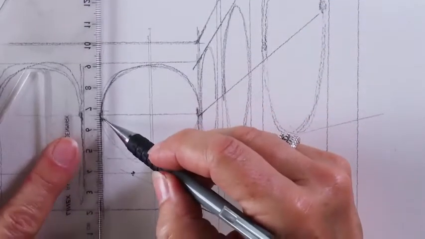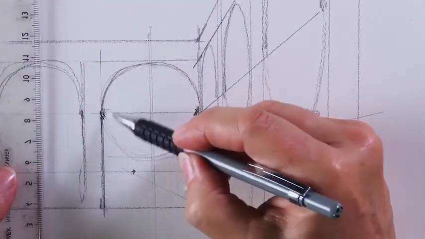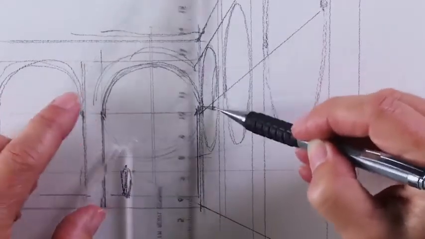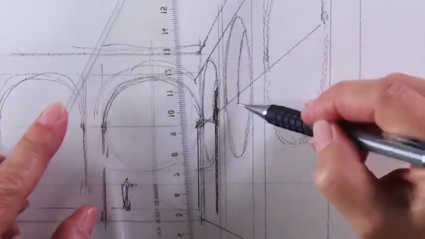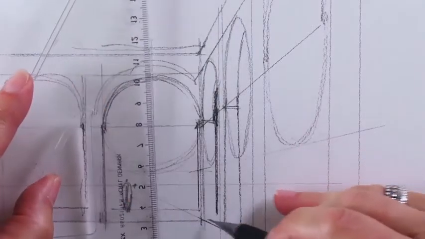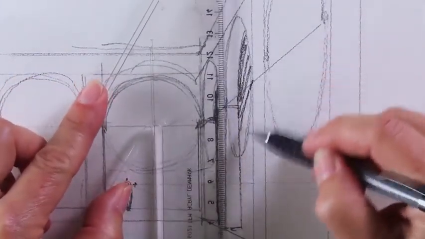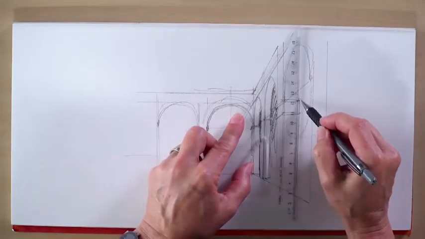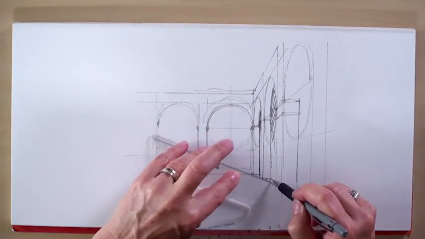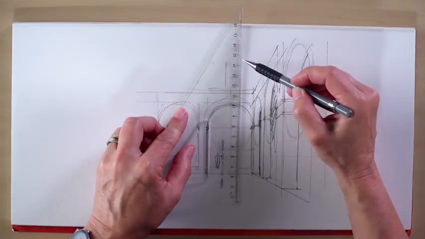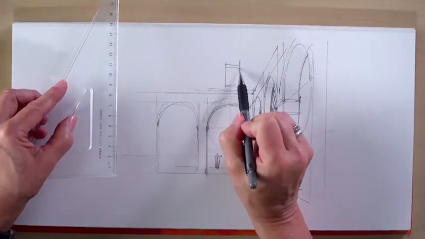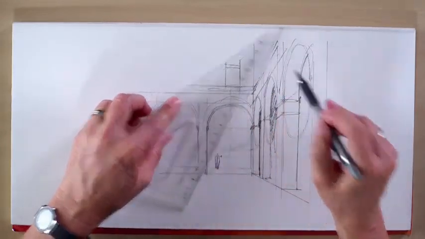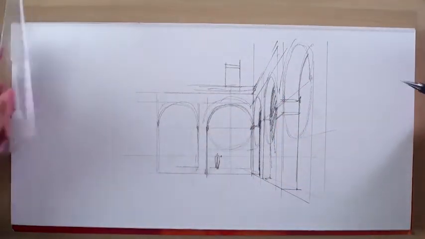Now let's add a little bit of depth to these walls. Now we have some quickly sketched arches in perspective.